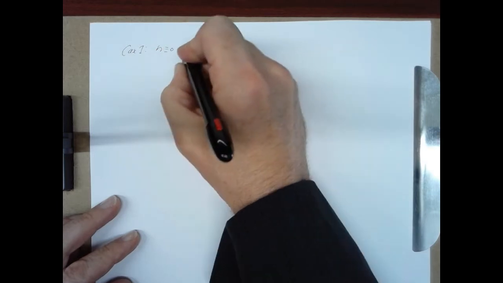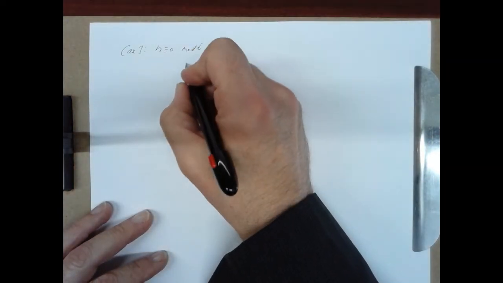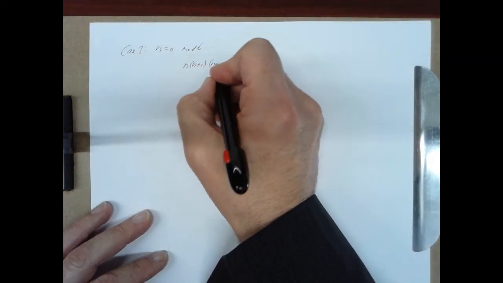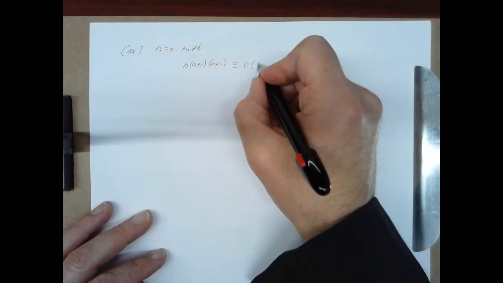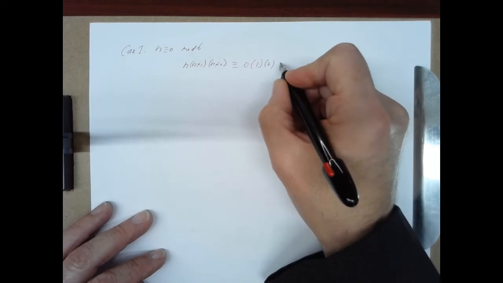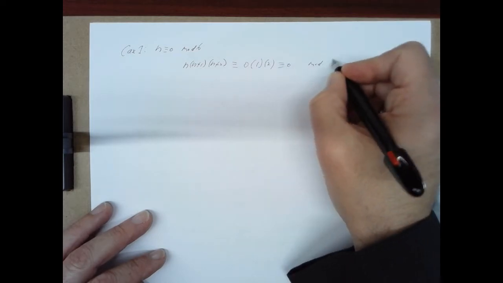What is case 1? n is congruent to 0 mod 6. You've got to say what case 1 is, right? Listing 6 cases doesn't tell you how that relates to an arbitrary integer. So case 1 is the case where n is congruent to 0, and we're trying to show that n times n plus 1 times n plus 2 is divisible by 6. So I would write n times n plus 1 times n plus 2, and let's look at its congruence. It's congruent to 0 times 1 times 2, which is congruent to 0 mod 6.